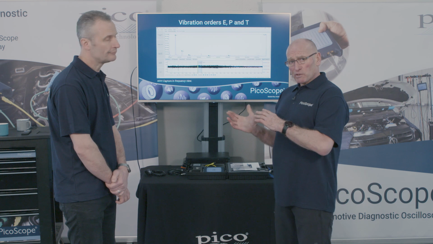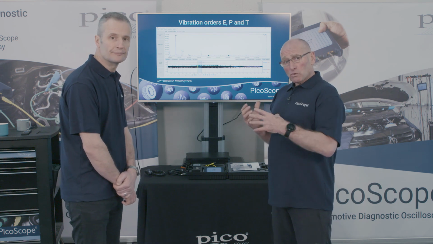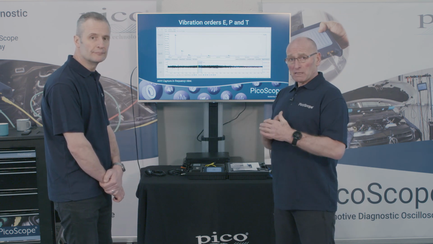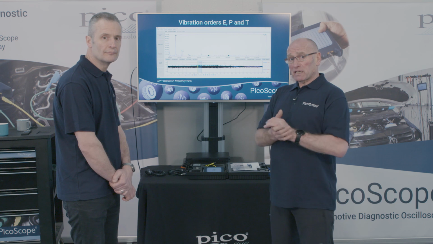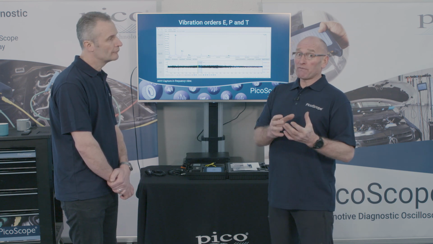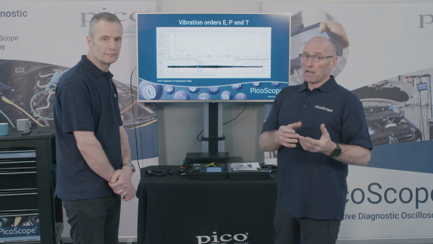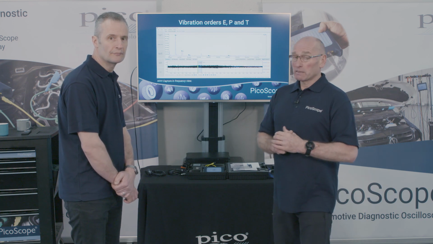I think also, from my perspective, what I find very valuable from this particular series of images is that we have a very precise trace of vehicle speed and engine speed at which that event actually then occurs. So we can relate to that. If we wanted to reproduce that test drive, we can relate to that very accurately indeed.